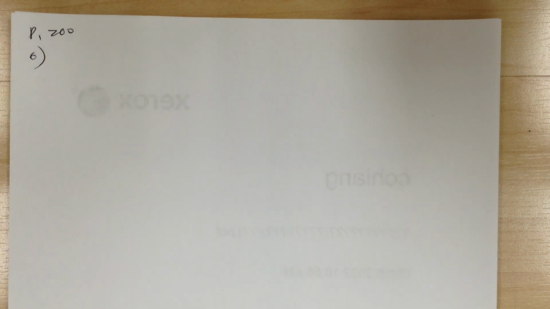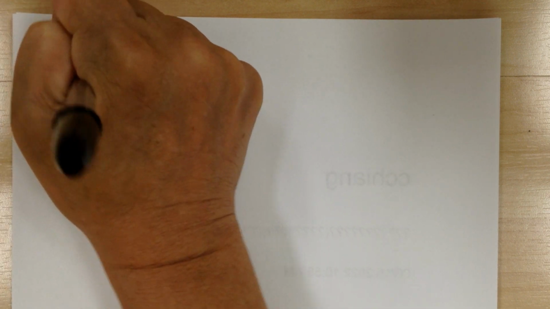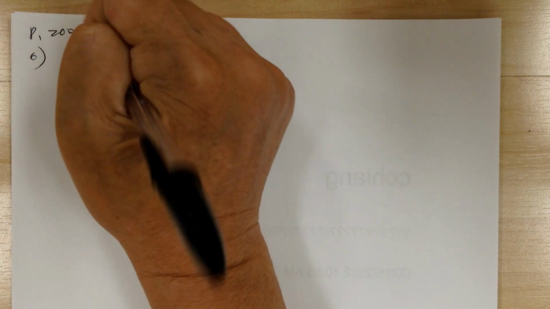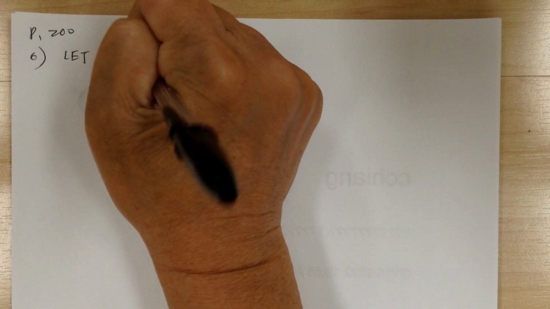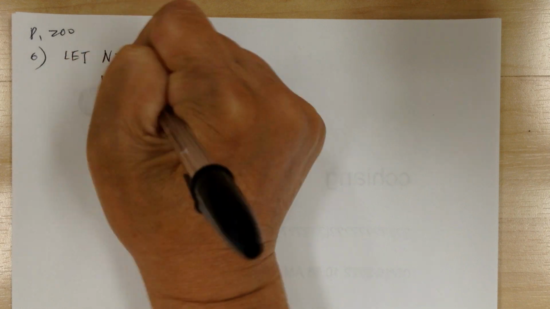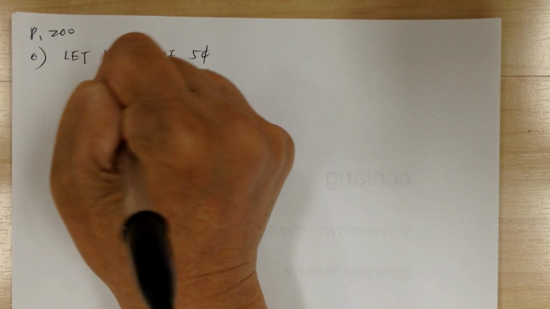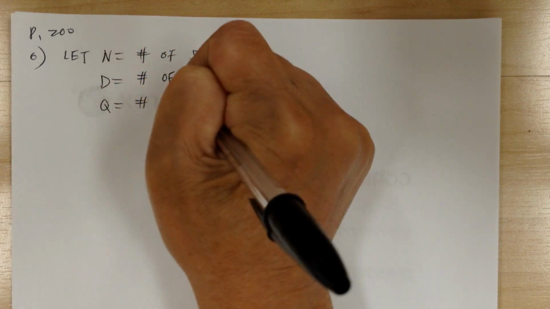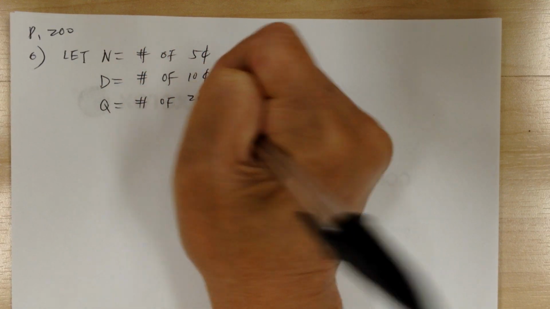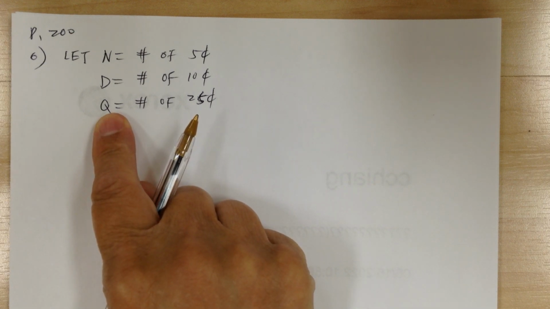Okay, for number 6, you can read through. So this one had three coins. Again, you want the lead. So you've got nickels, dimes, and quarters. So let N equal the number of 5-cent coins, D equal the number of 10-cent coins, and Q equal the number of 25-cent coins. Okay, so you can set up your variables to answer the question.